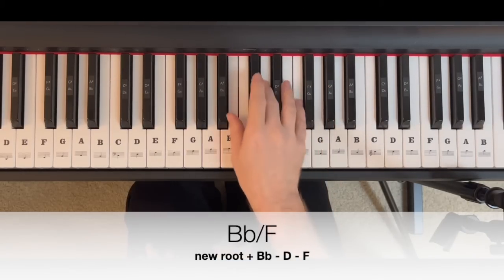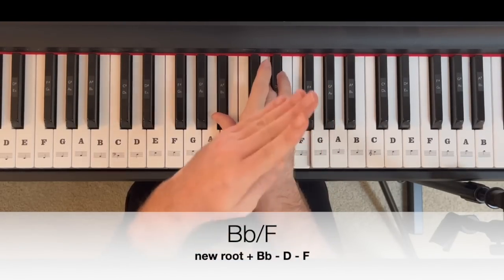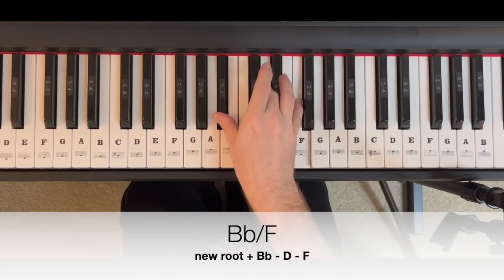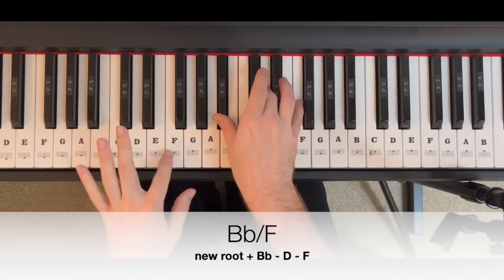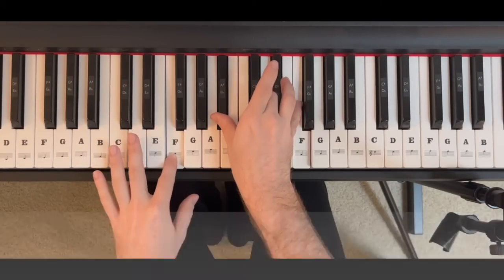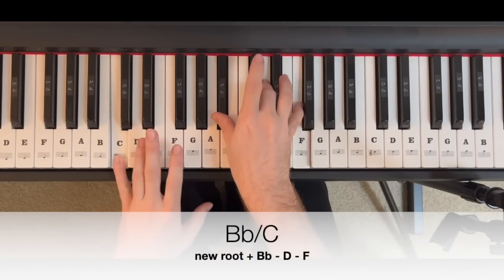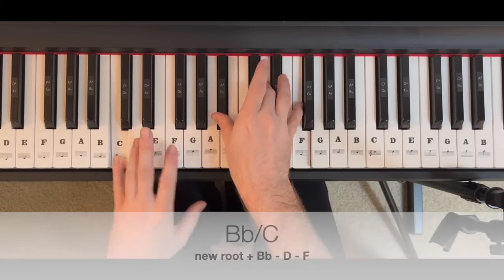And lastly, for a B flat chord with a slash root, it could be anything. B flat over F, B flat over C, B flat over D.